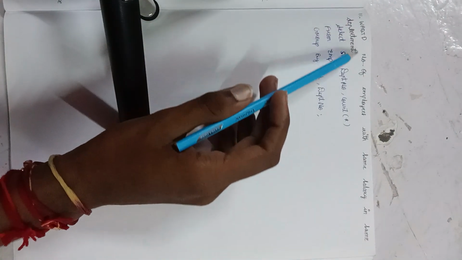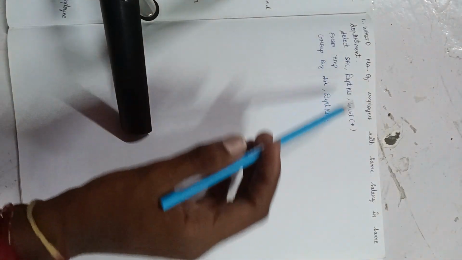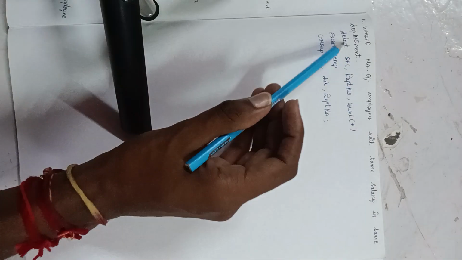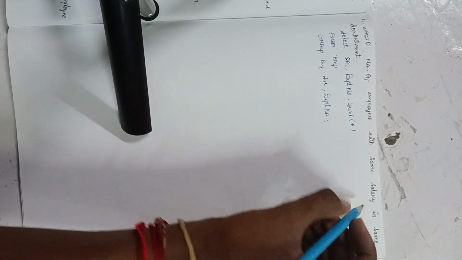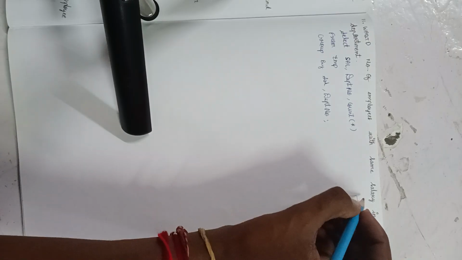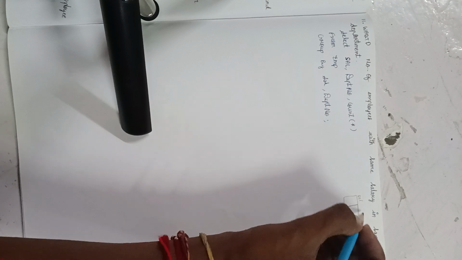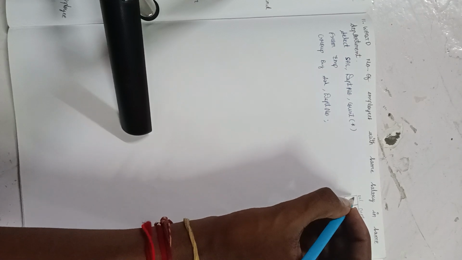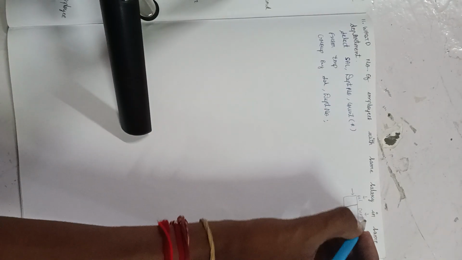Write a query to display number of employees with same salary in same department. In this I want same salary within the same department, so two conditions will be checked. For example, if I want a salary and a department number, the group by clause will be executed row by row, checking this condition and this condition.